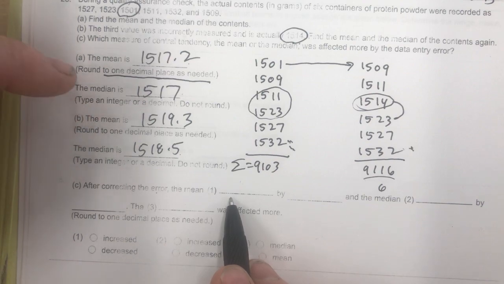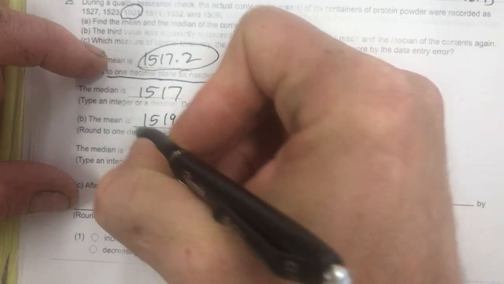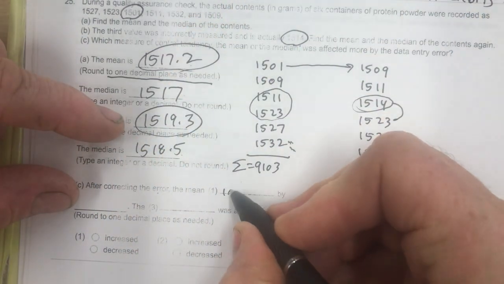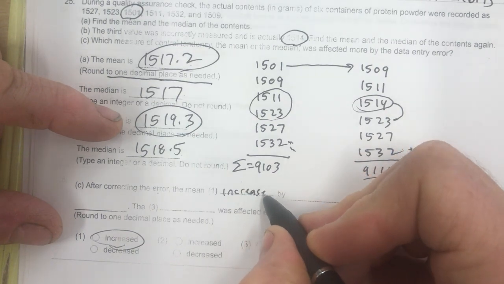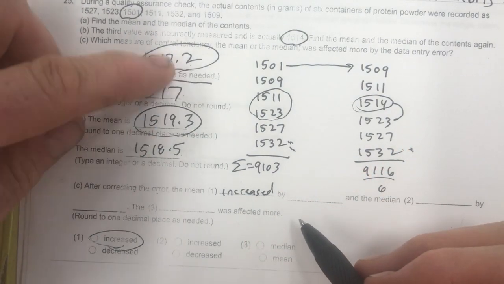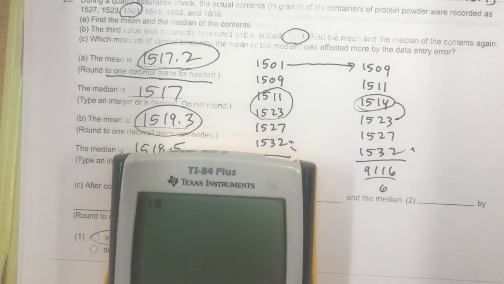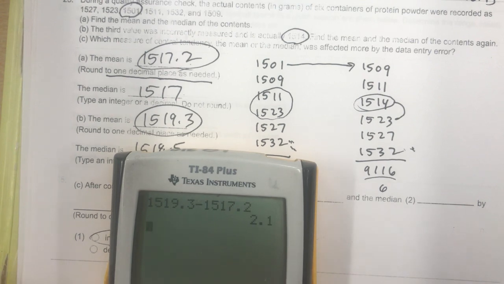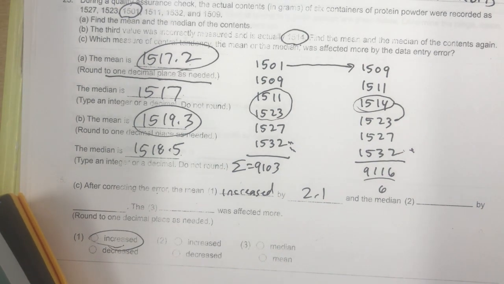Okay, the mean, I think we're going to do increase or decrease. So see, here's what the mean did. It was this, now it's this. So the mean increased. See how it increased by, or just subtract those. So 1519.3 subtract 1517.2, 2.1. So increase by 2.1.